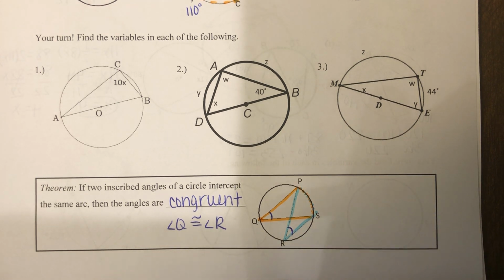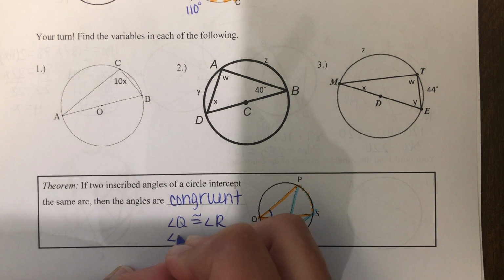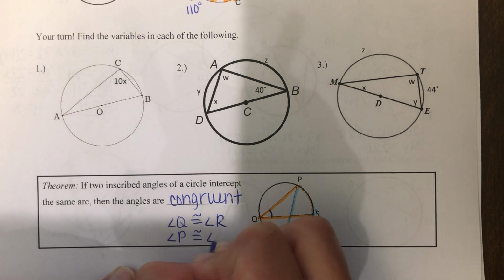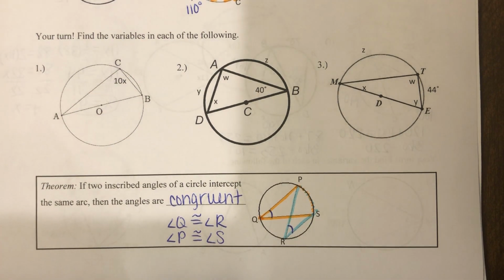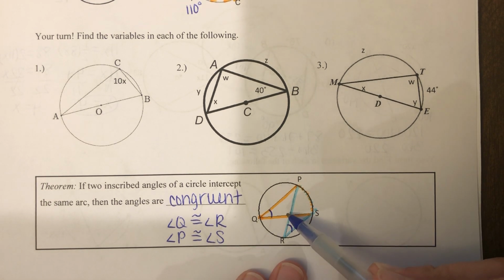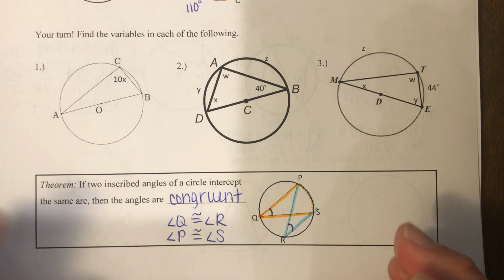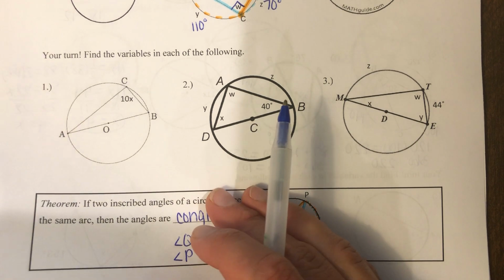There's another set in this picture if you look closely. If I look at angle P, it has an arc of QR. If I look at angle S, it also has an arc of QR. So in this picture, there's actually 2 sets of congruent angles based on inscribed angles having the same arc. Okay? And then just one little thing that we'll be using later. Don't forget, I got some vertical angles here in this picture. Everything looks congruent in there. All right, we're going to use that to practice some problems.